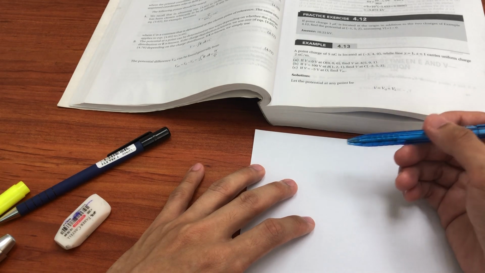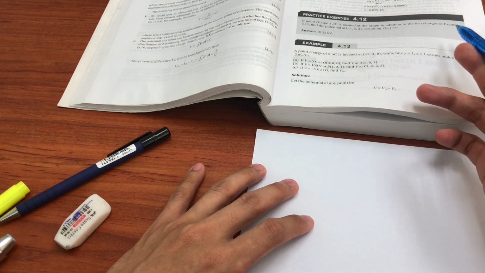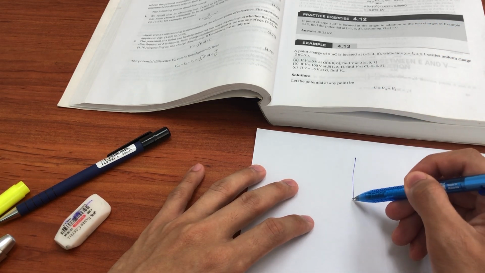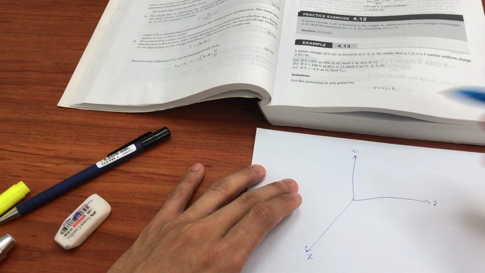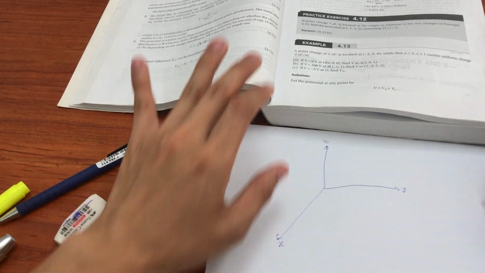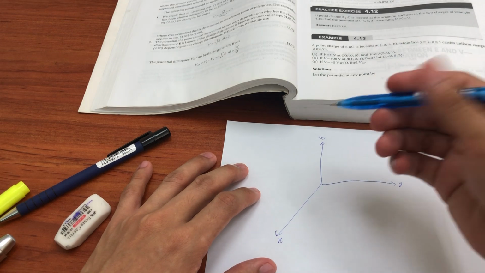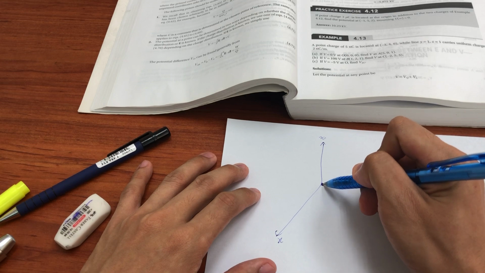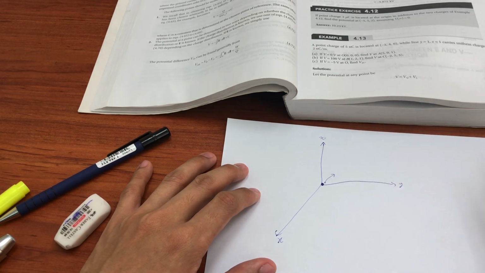If a point charge of 3 microcoulomb is located at the origin in addition to the two charges, find the potential now. Okay, first, like I told you guys, try to imagine it. Make it graphical first, for easy understanding. Now you have a point charge located at the origin, okay?